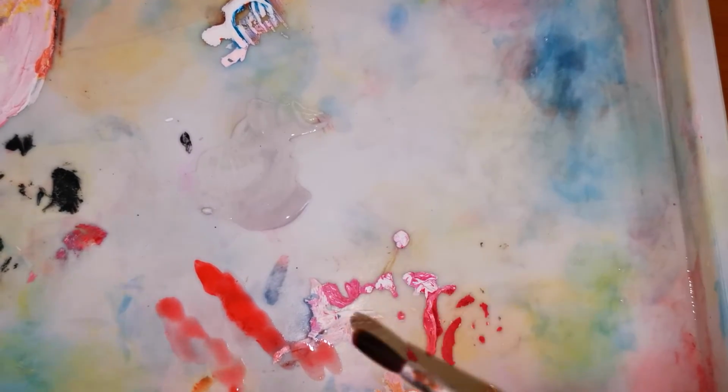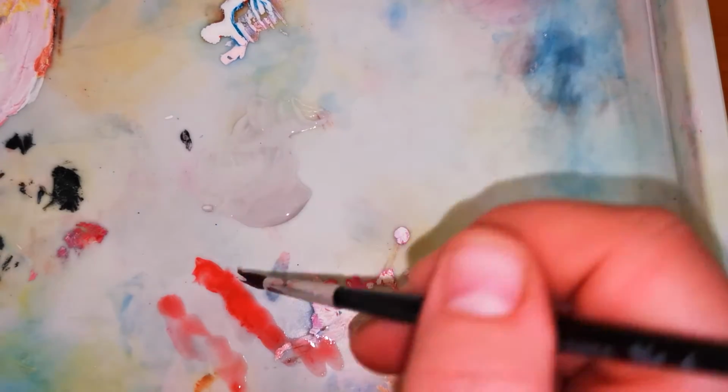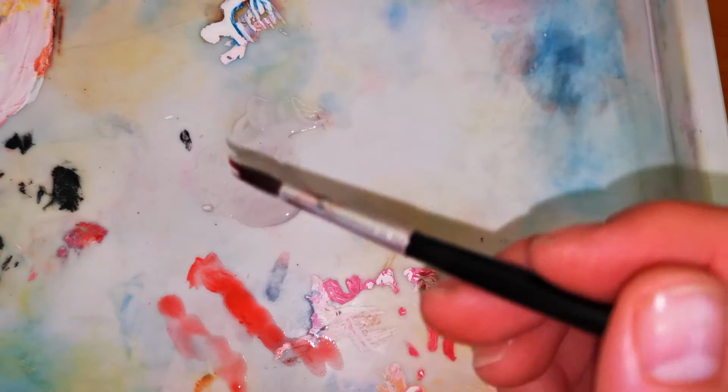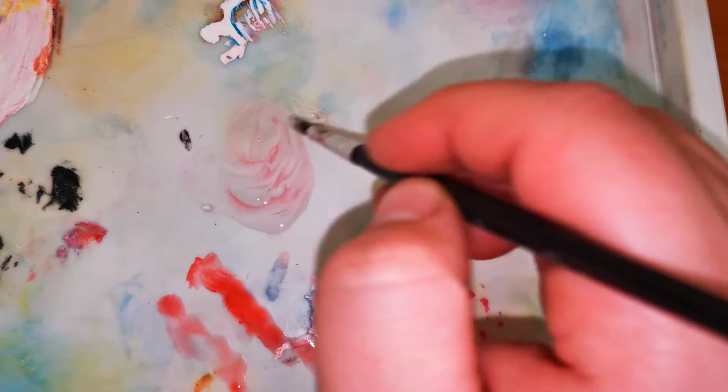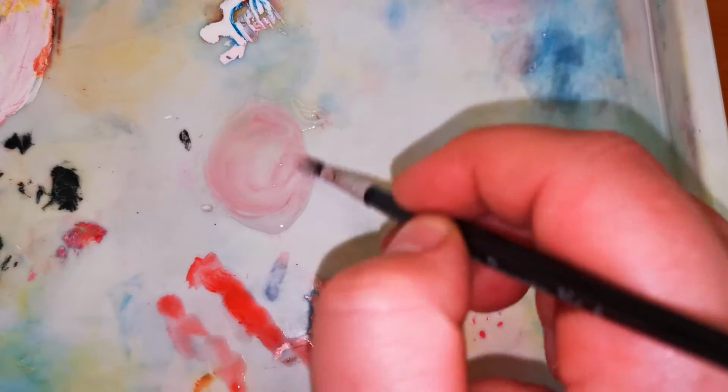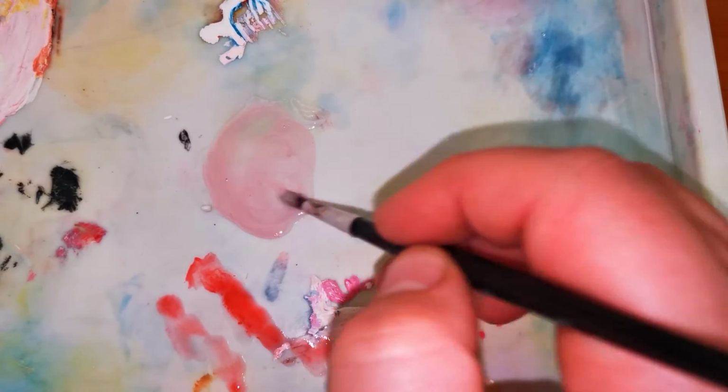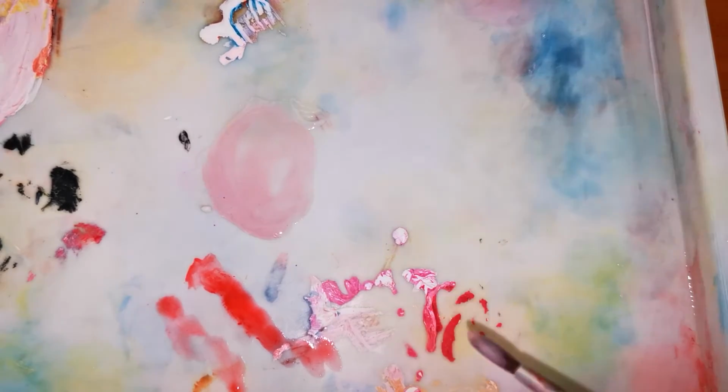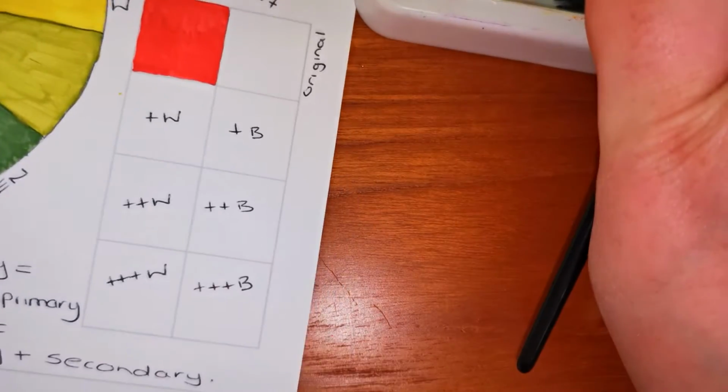I always start by putting the colour on my palette and just rubbing it away so that I've got the tiniest bit on my paintbrush, because I can always add more red. So I've added the smallest bit of red to my white, and it's created this very light pink colour. So using that very light pink colour, what I'm going to do is paint this bottom square.